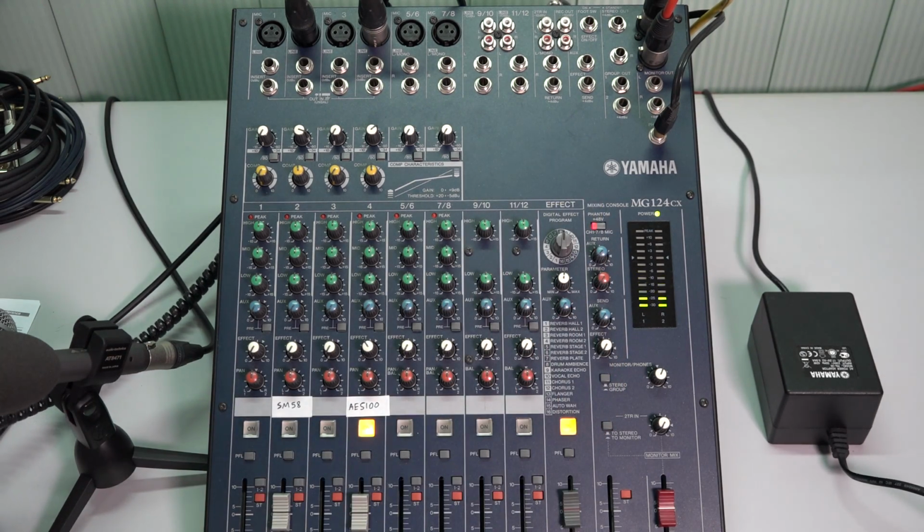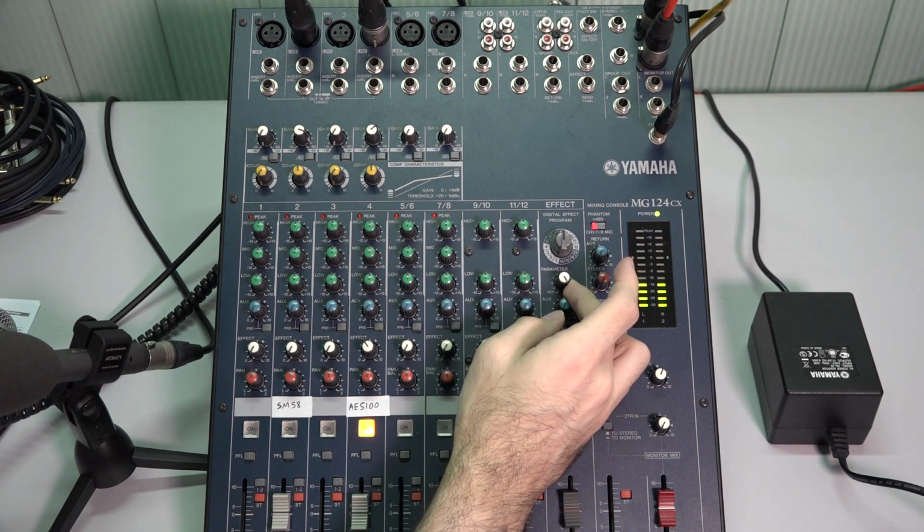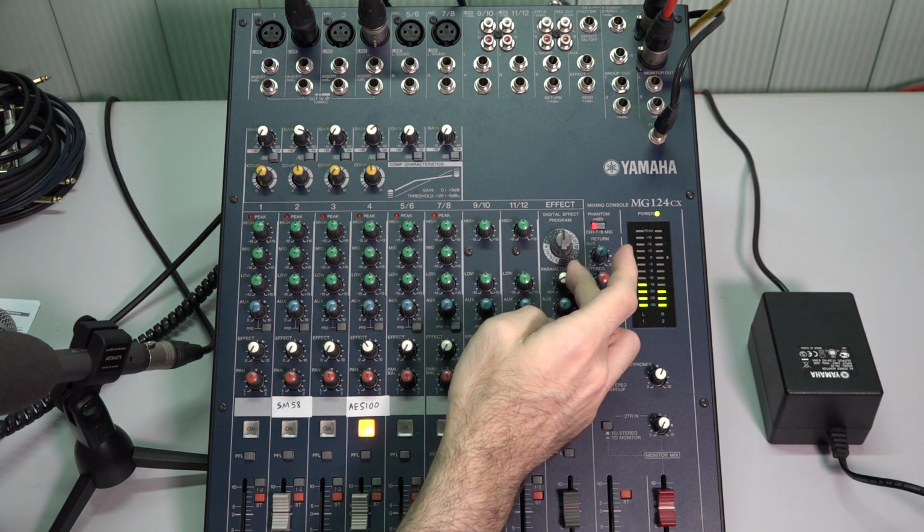Program 8 is drum ambience. This is a very short reverb that's designed for use with kick drum, and the parameter adjusts the reverb time.